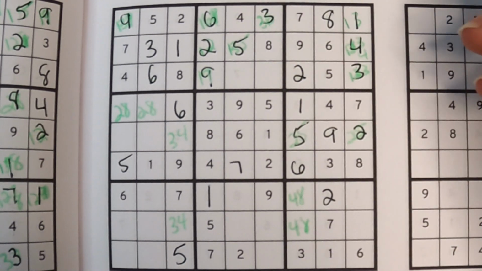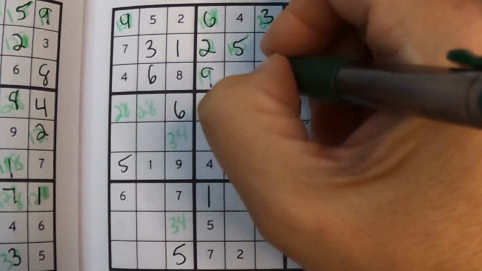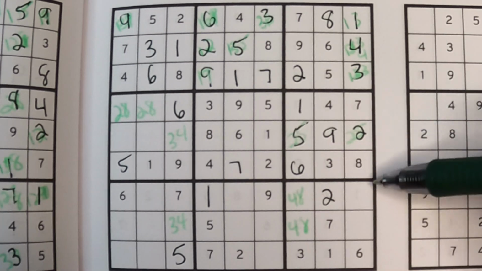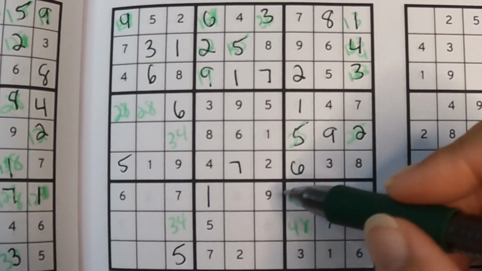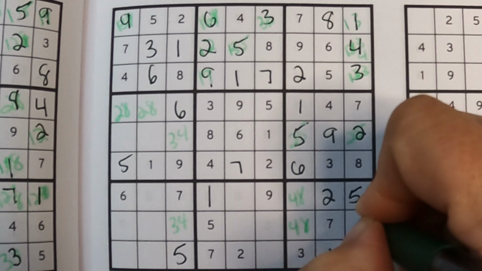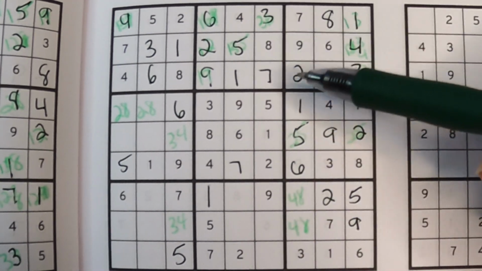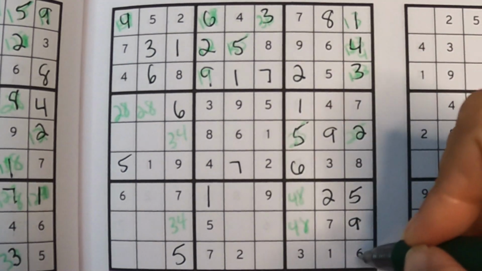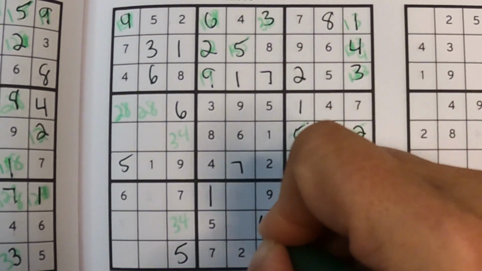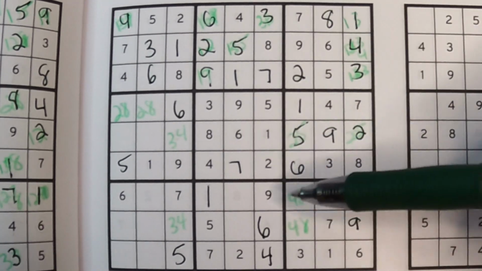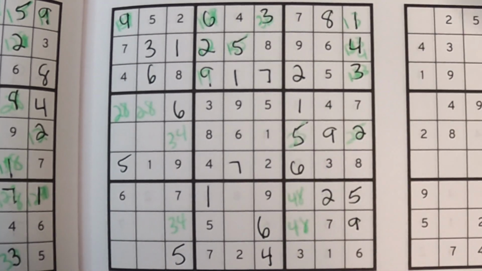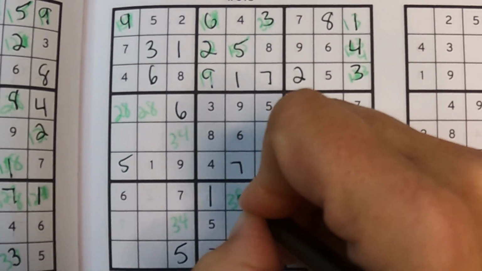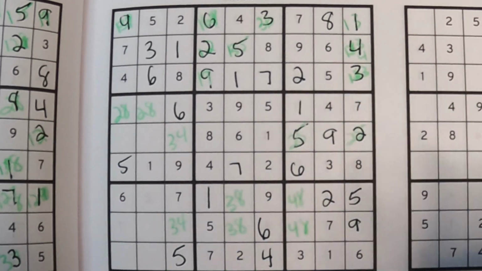For this box now, we're missing 1 and 7. We've got a 1 here, so 7, 1. For this column, we're missing 5 and 9. We've got a 9 here, so 5, 9. For this column, we're missing 4 and 6. We've got a 6 here, so 4, 6. For this box now, we're missing 3 and 8, and I don't see any help. So 3, 8.